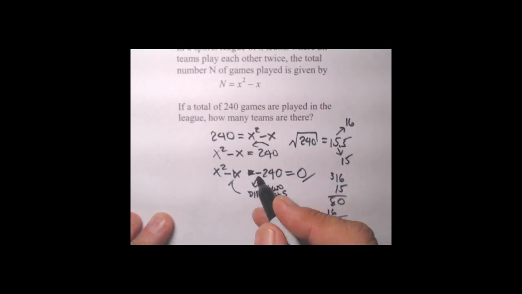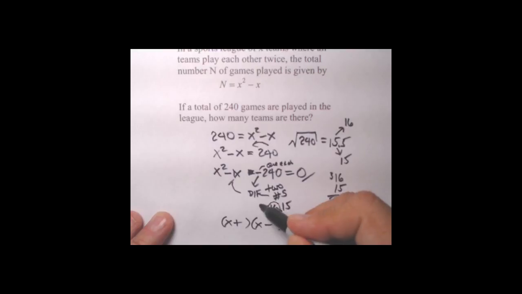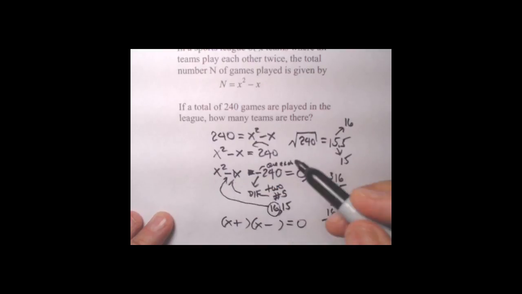Well, okay. The signs here, since this is a minus, are 1 of each. So that means this is going to factor into x plus and x minus. Put the plus and minus wherever you want, because we're now going to play the bigger game to get them in the right place. 16 is bigger than 15, and the bigger guy has to have the sign of the center term, which is minus.